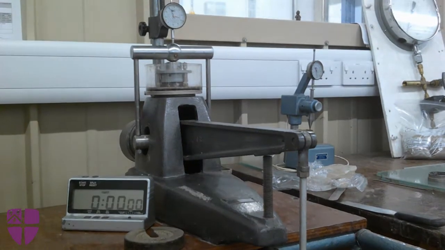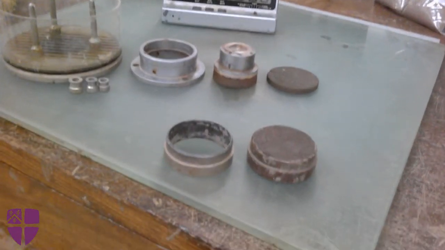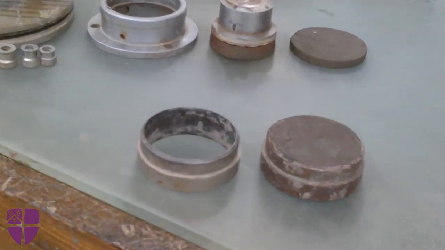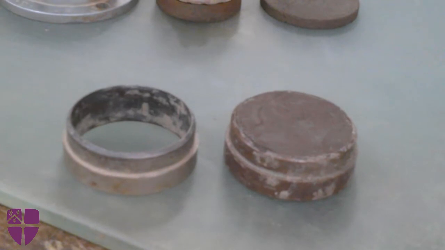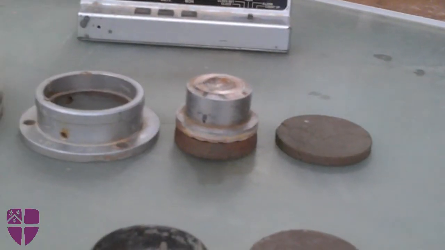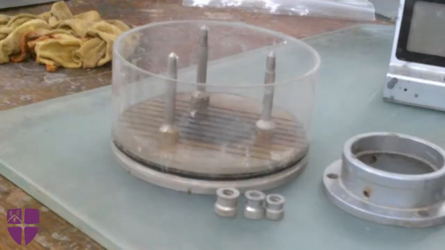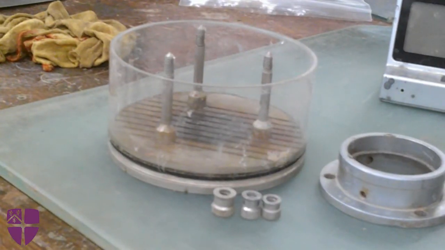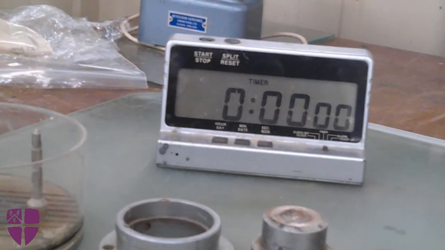You will require a sample ring in which the soil is placed into to undertake the test. On the left-hand side, you can see an empty sample ring, while sample ring with soil is on the right-hand side. You will also require top and bottom porous stones, sample holder, knurled nuts and the consolidation pot. In order to record dial gauge readings at specific time intervals, you will require a clock or a timer.